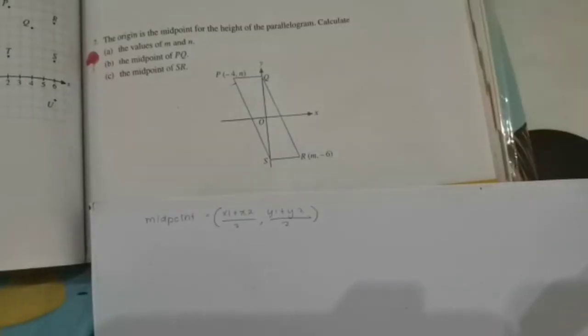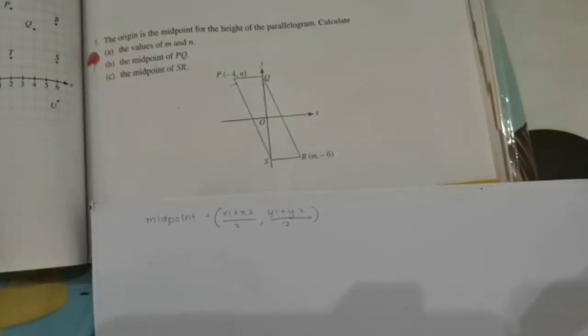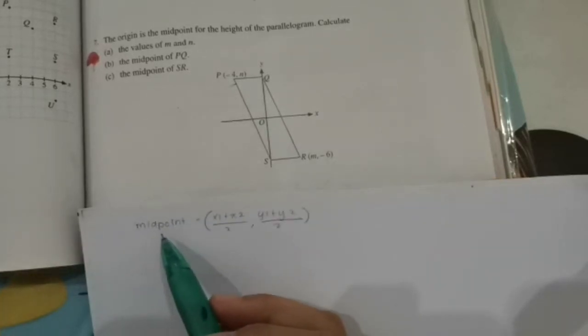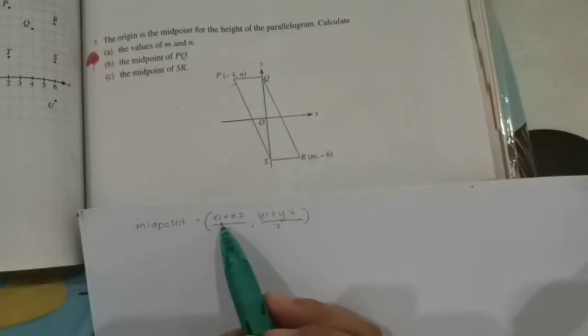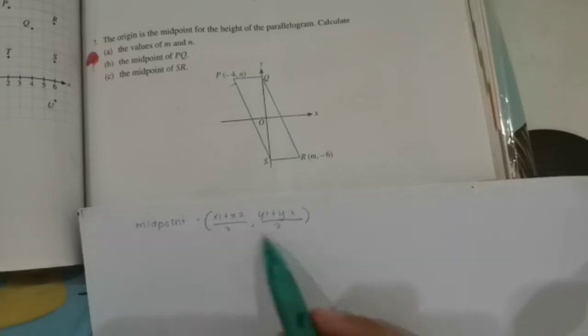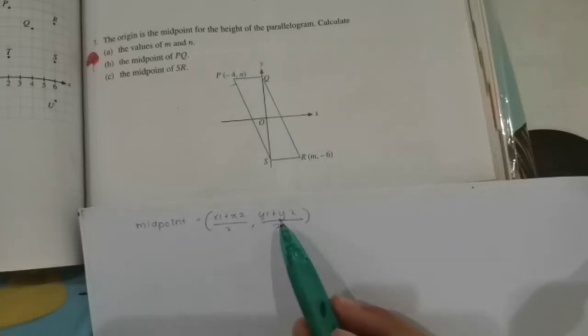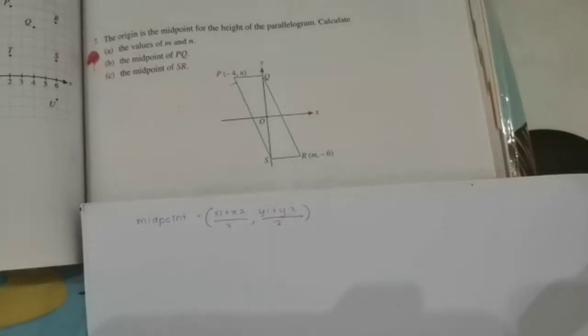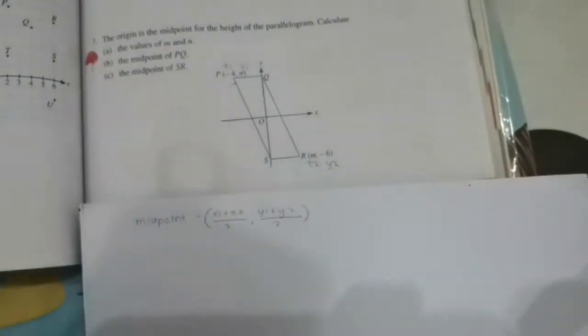The origin is the midpoint for the height of the parallelogram. Calculate the values of M and N. Okay, so for midpoint, we know that it is x1 plus x2 divide 2, y1 plus y2 divide 2. So this is x1, y1, x2, y2.